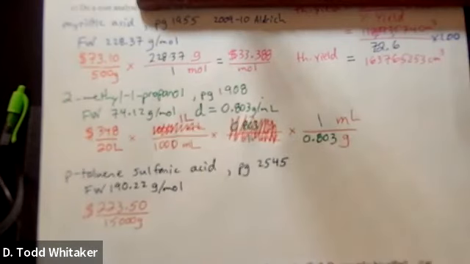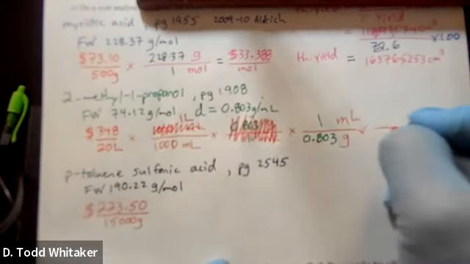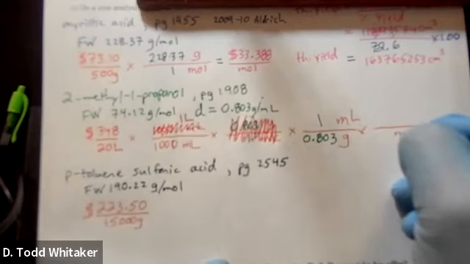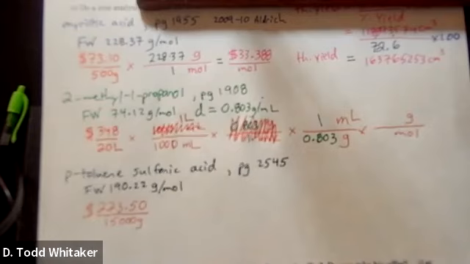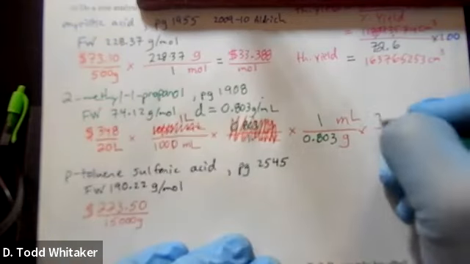And we're not at dollars per mole yet. I think we recovered just in time. Grams canceling, leaving us with dollars per mole. And that's the formula weight, 74.12.